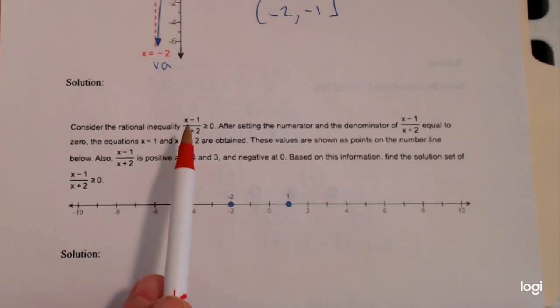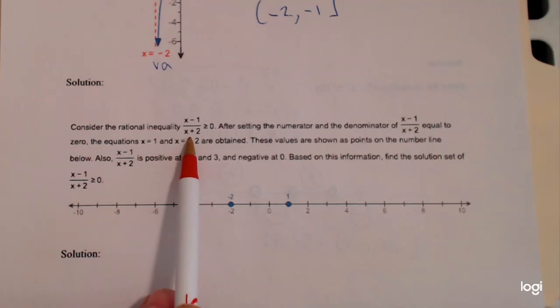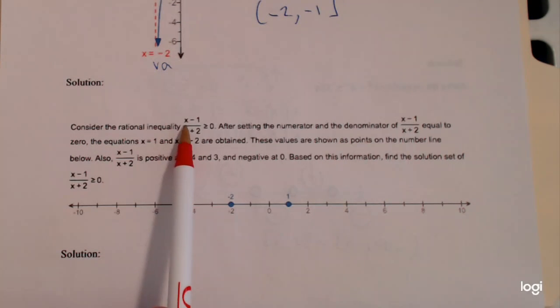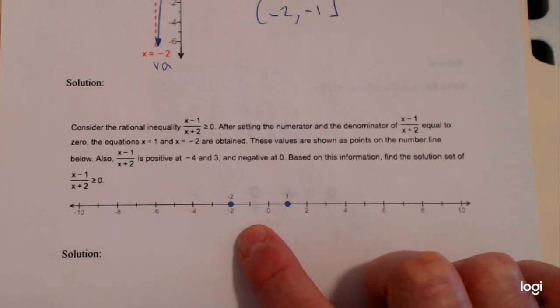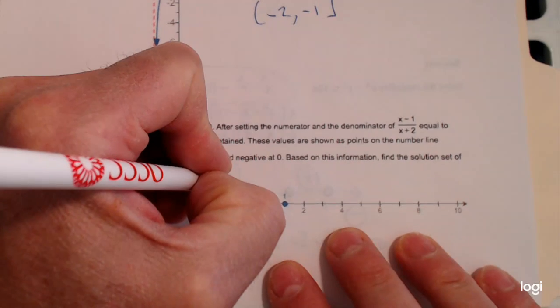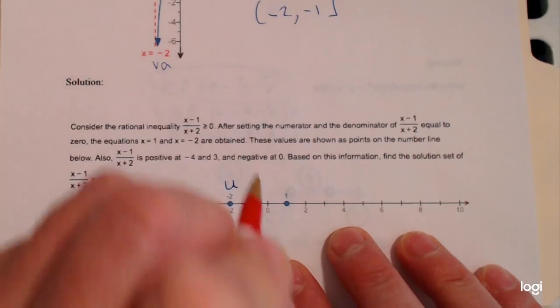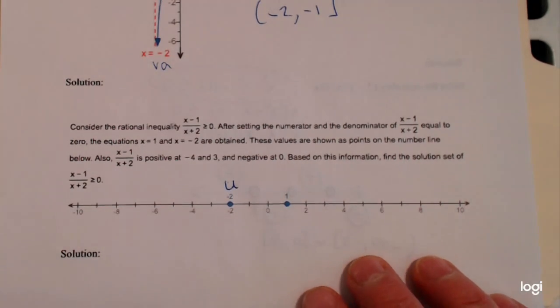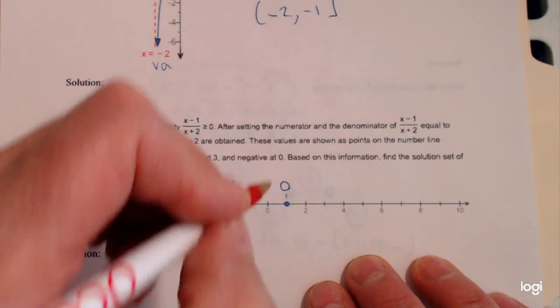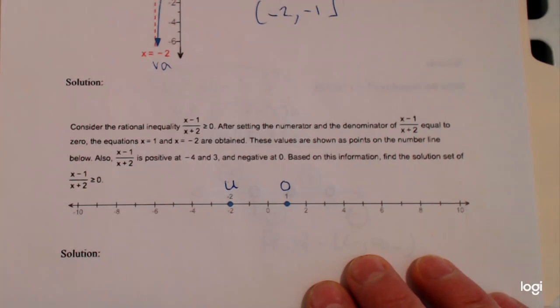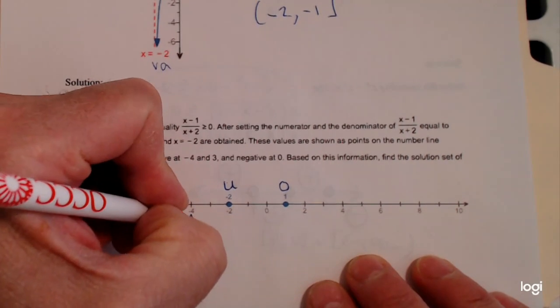All right, so now we've got x minus 1 over x plus 2. And we know that the important points are 1 and negative 2. At negative 2, the function is undefined, so I'm going to write a u for undefined there. And at 1, the function's 0. Now it's up to you what you want to do. You can use test points or other methods, but I'm going to use test points. So I'm going to plug in negative 4.